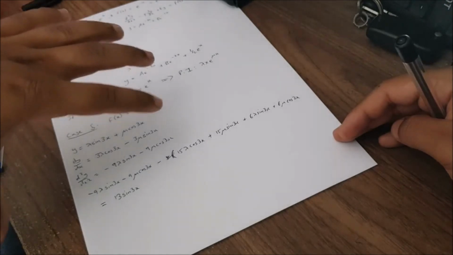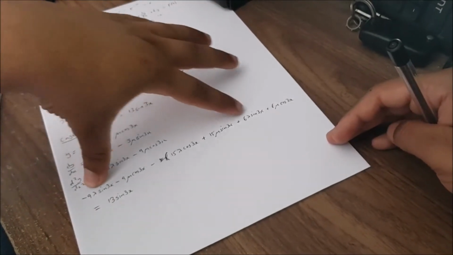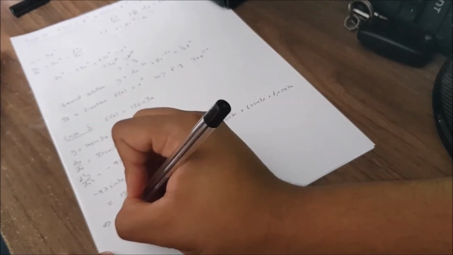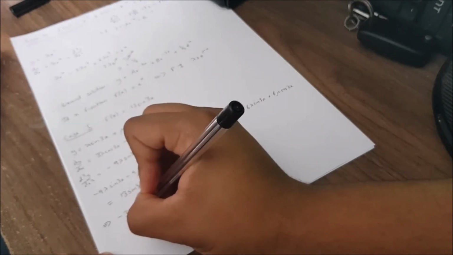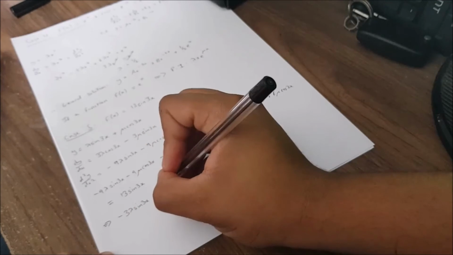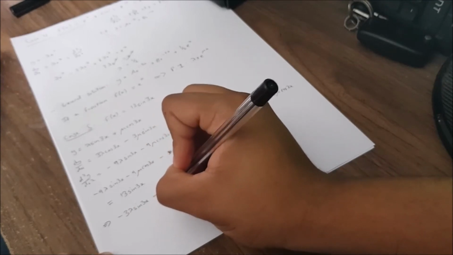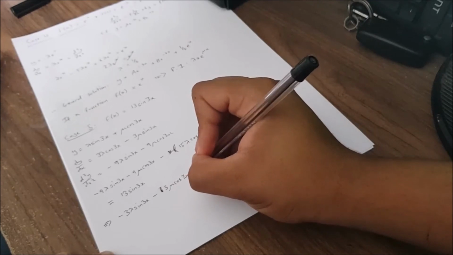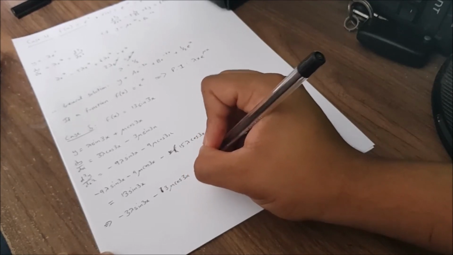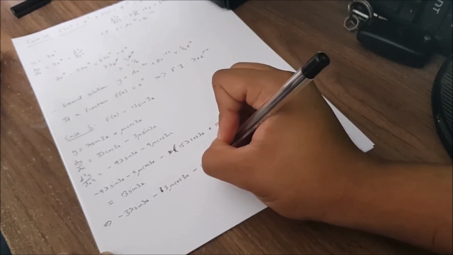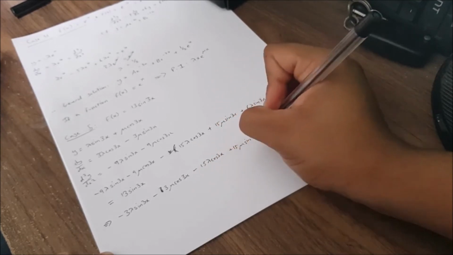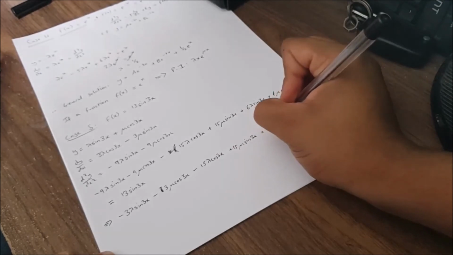We're going to simplify it slightly: 6 minus 9 gives minus 3 lambda sine 3x minus 3 mu cos 3x minus 15 lambda cos 3x plus 15 mu sine 3x equals 13 sine 3x.